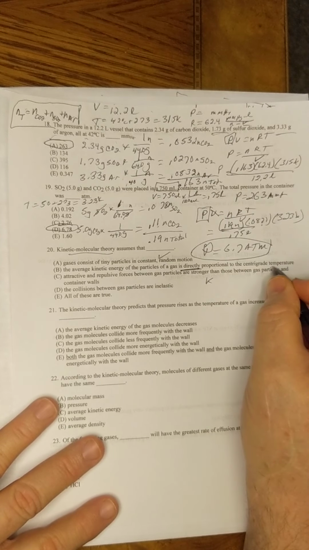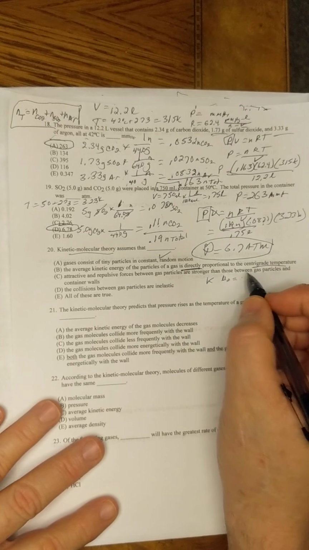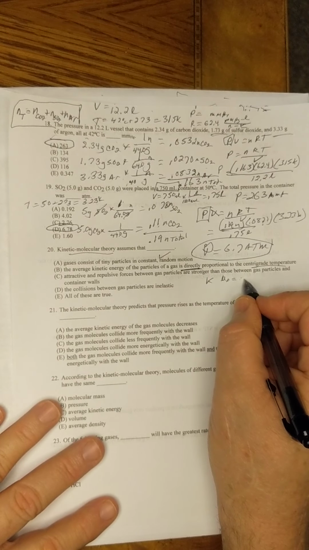It's not directly related, it's the square. If you look at the equation for URMS, now it's a square root relationship.